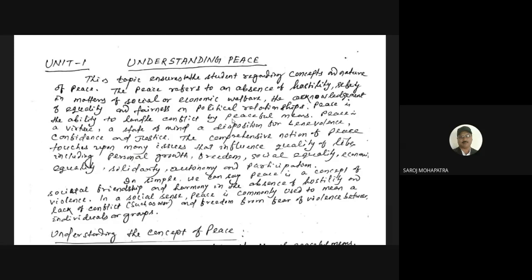So now we will do the presentation unit-wise, that is unit 1, understanding peace. Let us now understand what peace is. This topic ensures that students learn the concept and the nature of peace. Peace refers to an absence of hostility, safety in matters of social or economic welfare, and the acknowledgement of equality and fairness in the political relationship.